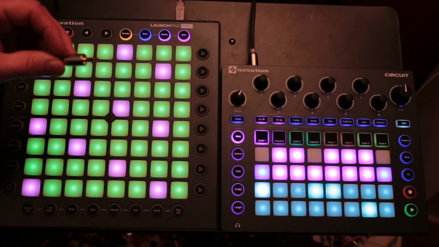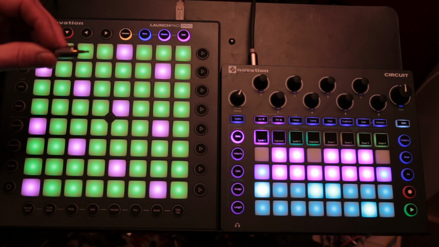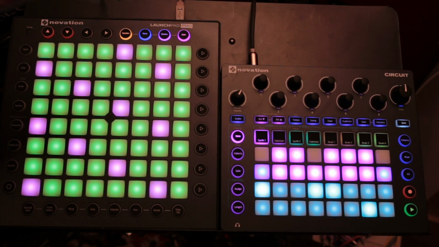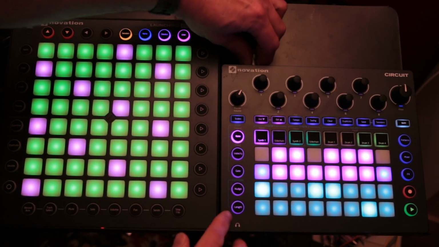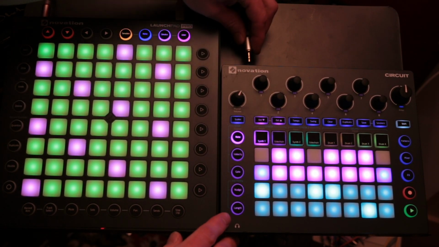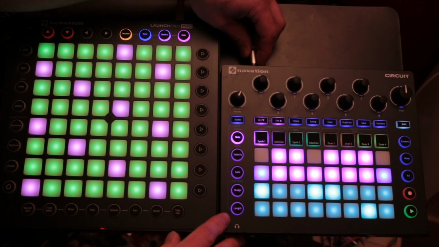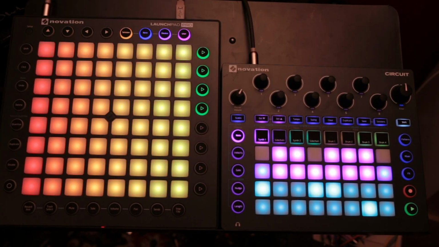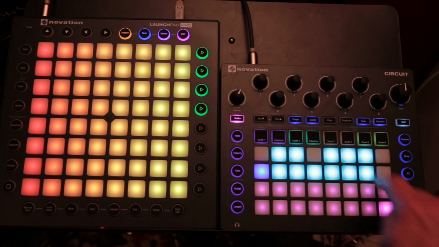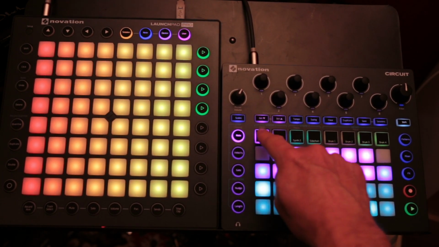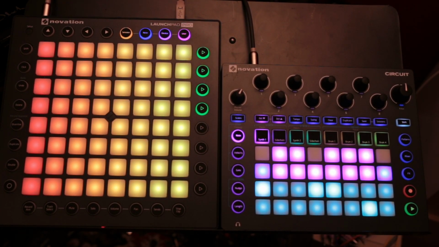To set this up, connect the Circuit MIDI into the MIDI out of the Launchpad Pro. As I'm showing here, you can even use just a standard stereo auxiliary cable to make that connection. Turn on the chromatic scale on the Circuit so that it doesn't try to force other scales onto this.